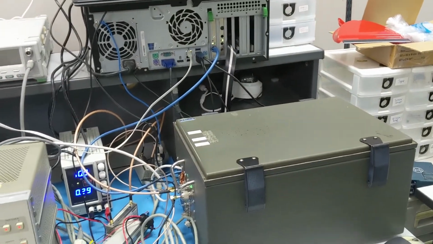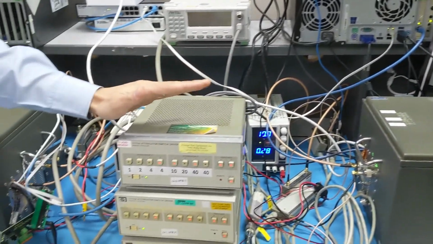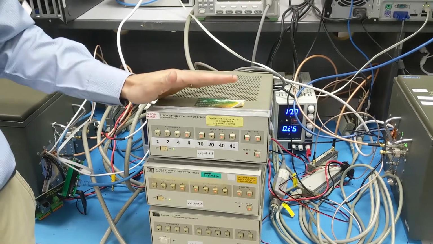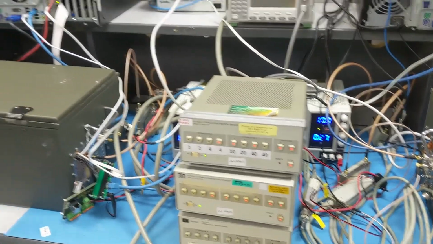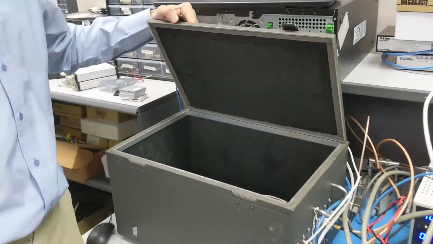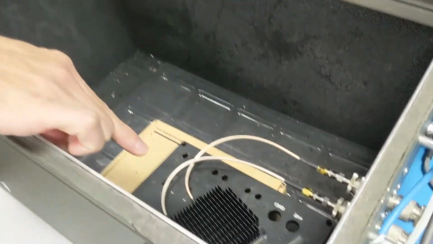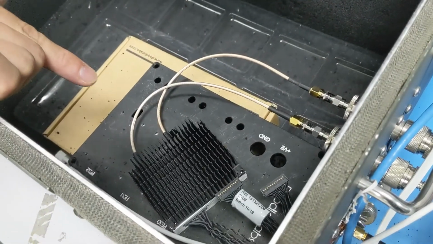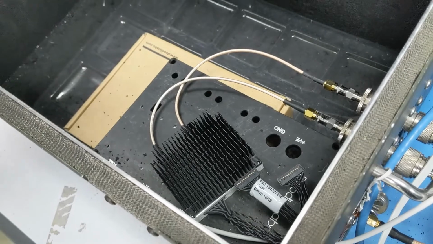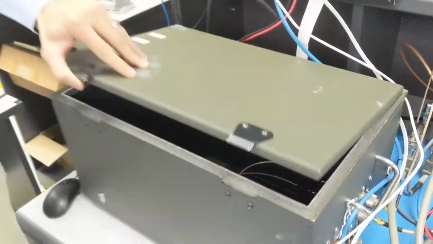And we're emulating the RF path with these digital step attenuators so we can control the path loss. So inside this box, you can actually see an RM22502H smart radio. And we have an identical setup in the other box.